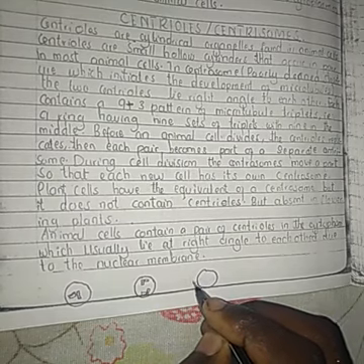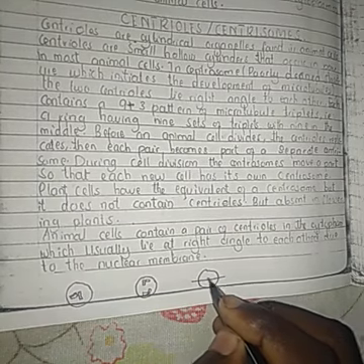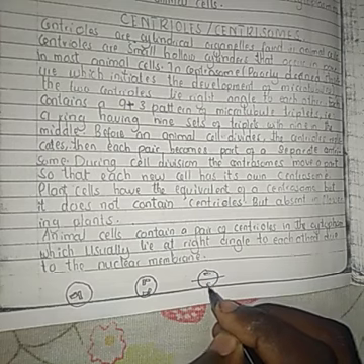Here we have one pair and here another pair. Then the cell divides in this way, and each cell ends up with one pair of centrioles.